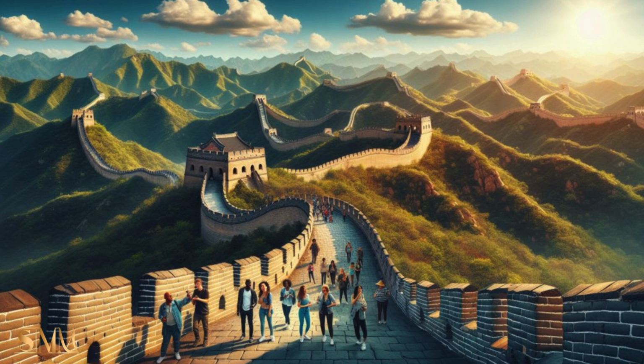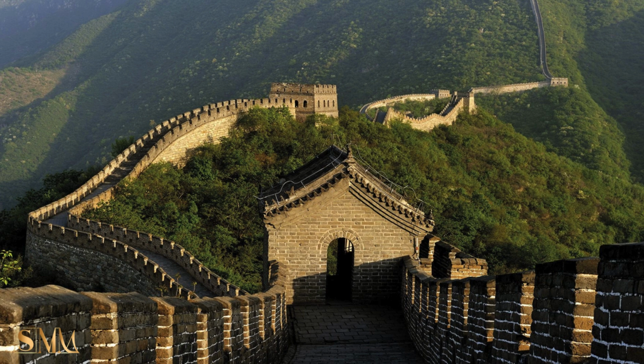But behind this architectural marvel hides a dark history of human sacrifice, brutal engineering, and imperial ambitions that cost millions of lives. Today we will discover why this wall not only divided territories, but also divided an entire civilization.